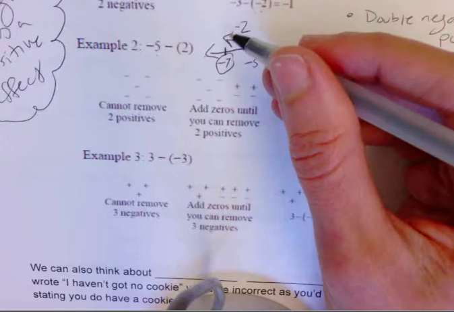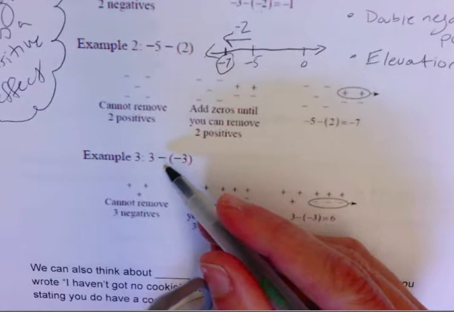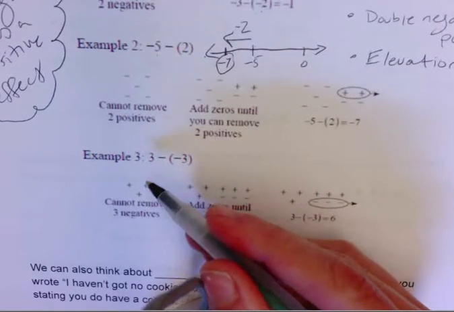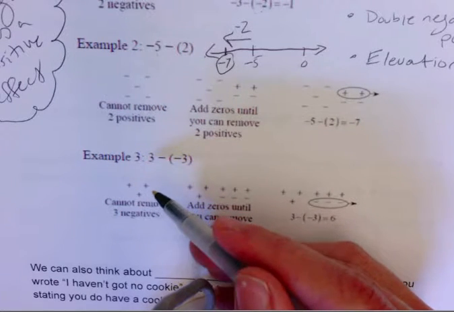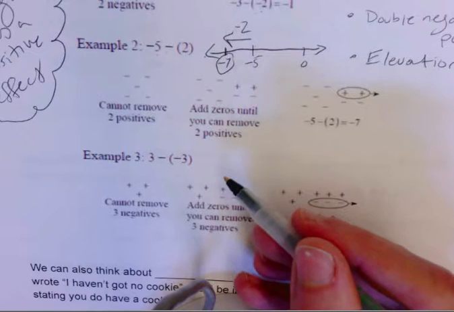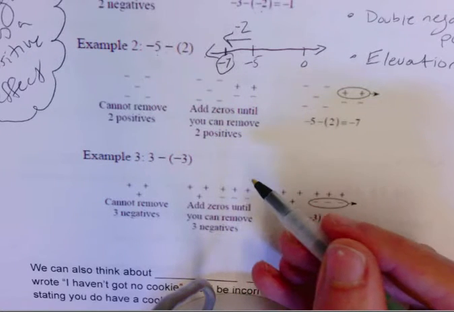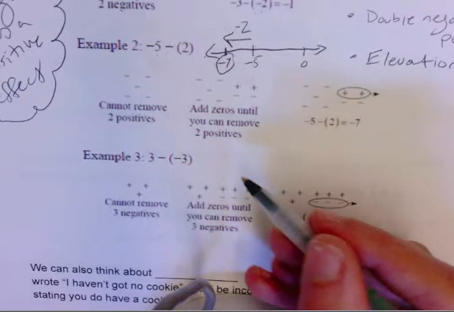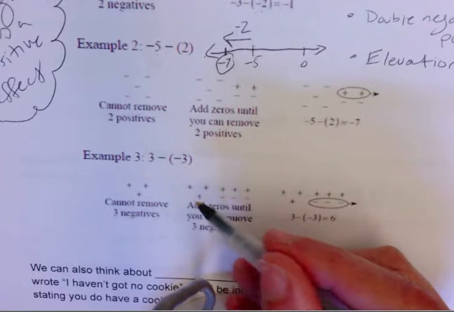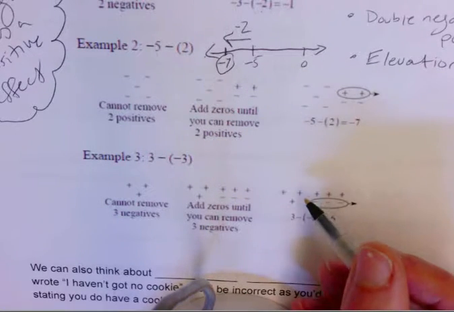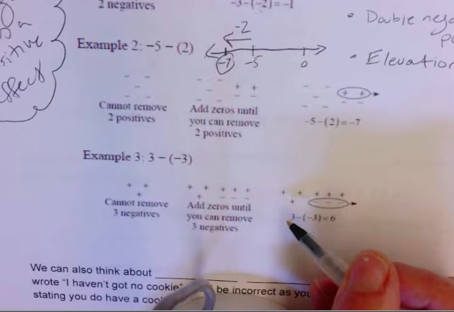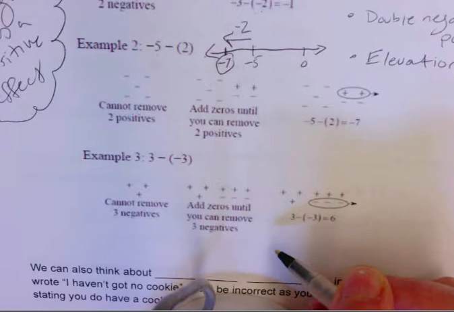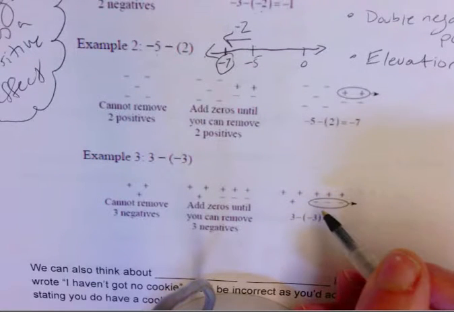Then there's this example, 3 minus negative 3. So I have 3 positives, and I want to take away 3 negatives, but I can't remove negatives that aren't there. So I can add 3 zeros, a positive, negative, positive, negative, positive, negative. This is still representing the total value of 3. And then I have the 3 negatives that I want to take away, and it shows that when I take away those negatives, I have more positives left behind.